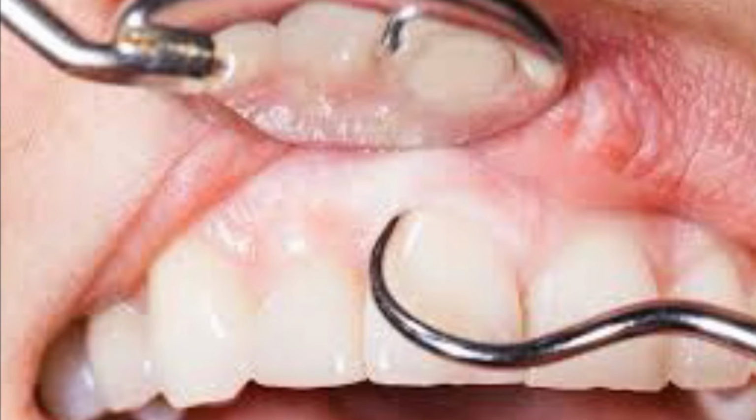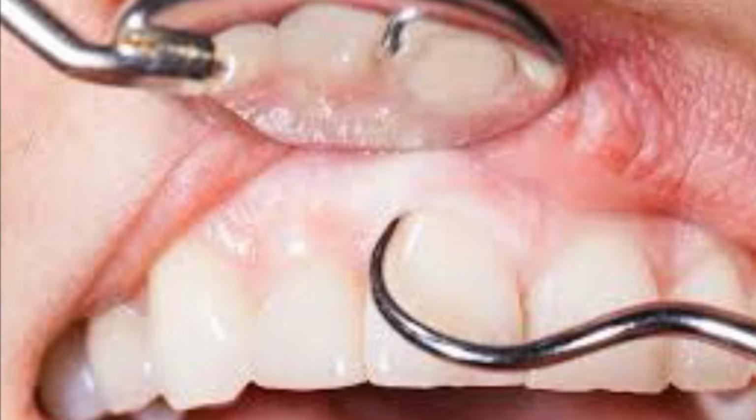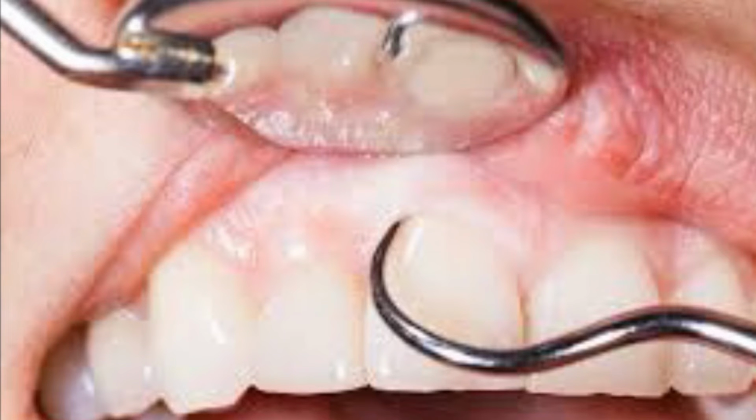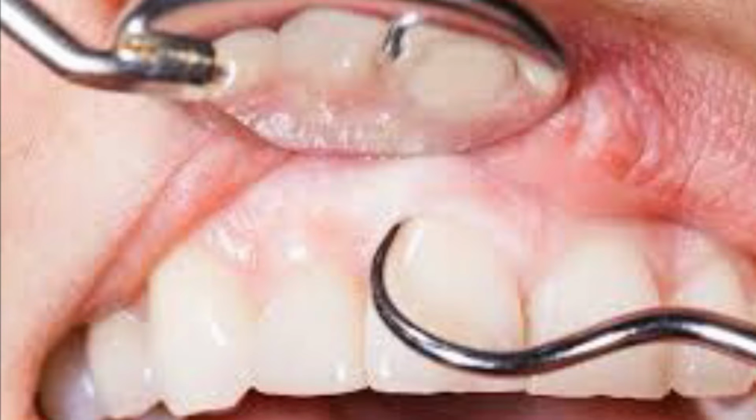Again, jiggling force is intermittent. The fulcrum is between the middle and apical third, and jiggling force has no distinct tension and pressure areas.